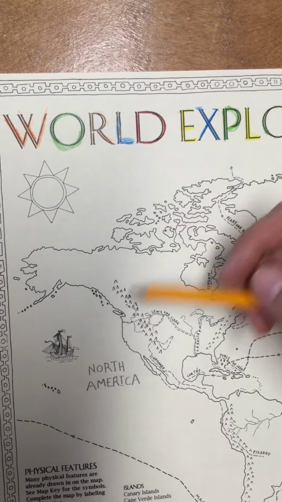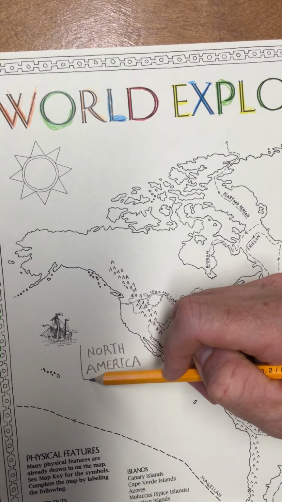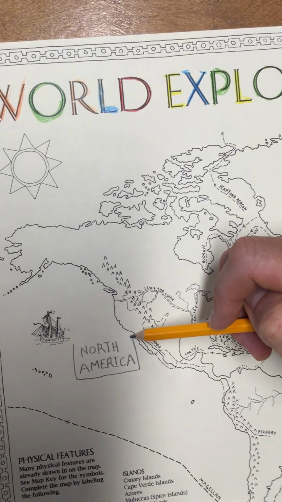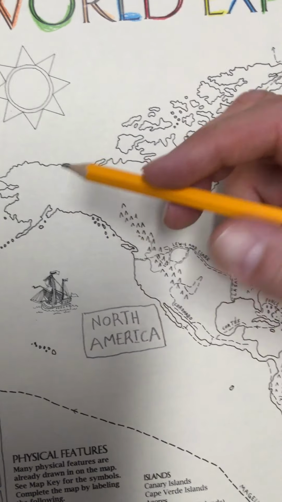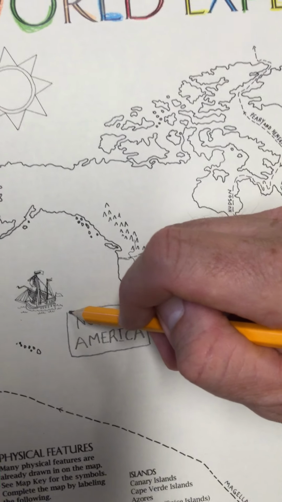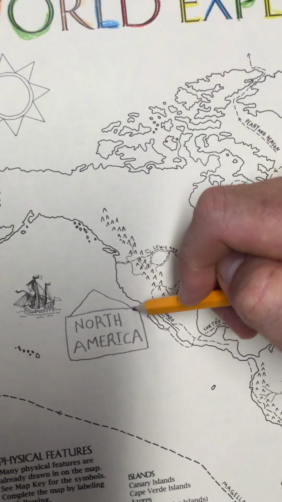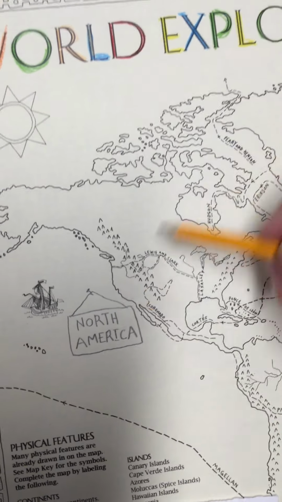Okay, and I was just fooling around with this earlier. I'm going to put like a little box. And watch this. You don't have to do this if you don't want to, but I'm going to make it look like it's hanging from a little sign, okay?